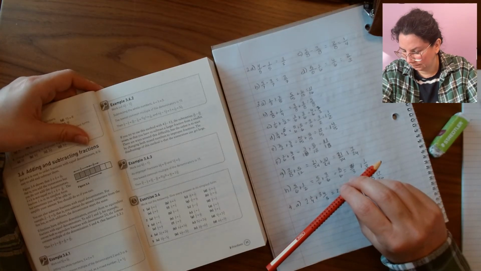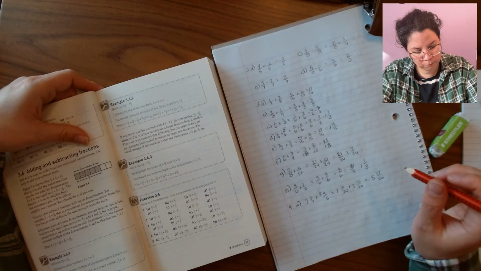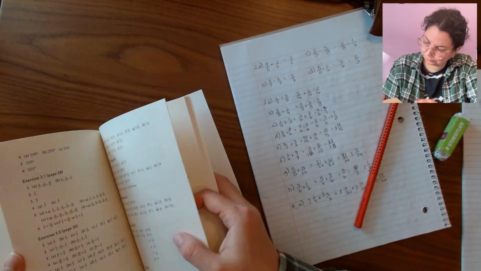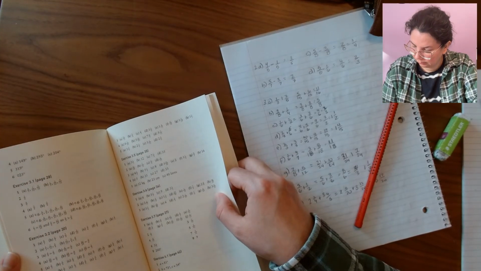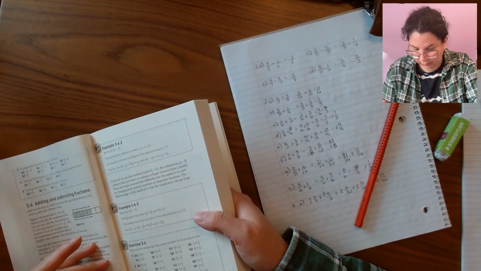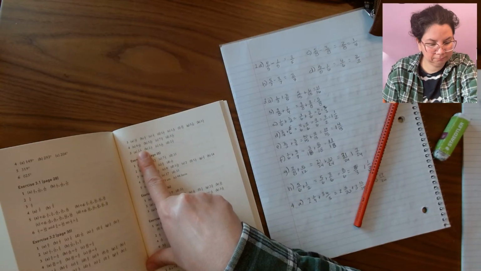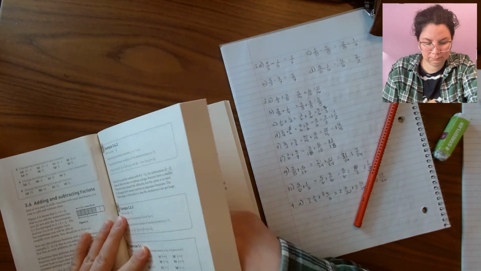I'm just going to double check so I'm doing it correctly. What page am I on? 33 for 6 and 1 over 20. Okay, let's try this again.